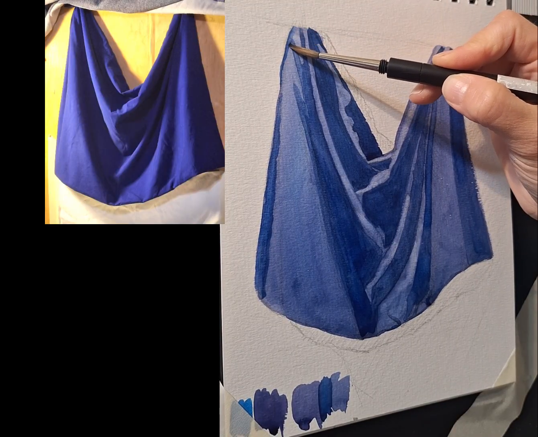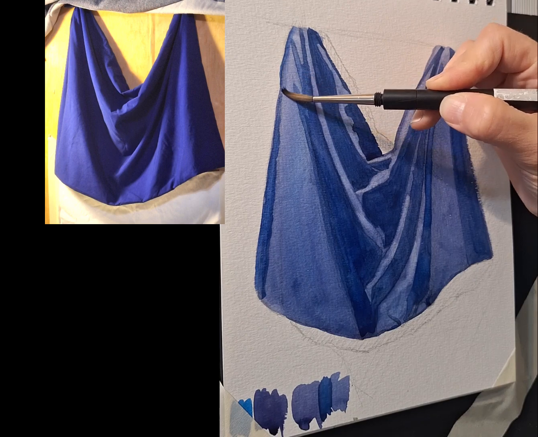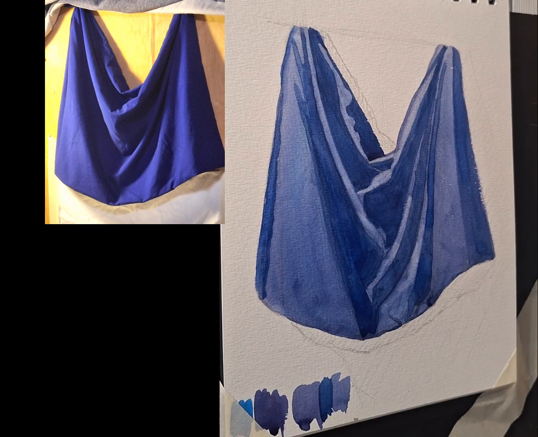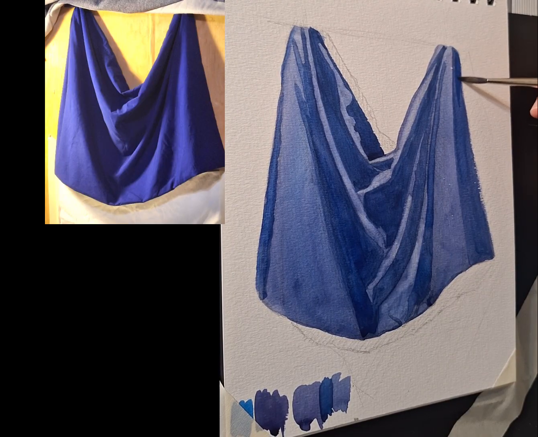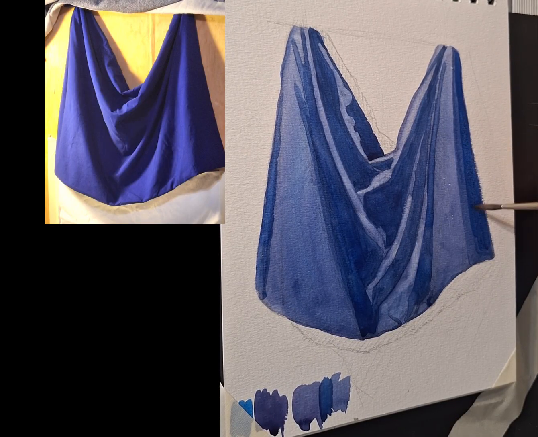Because that too is rolling away from us. All right. So now we staked it out. The only thing I can improve is make sure that this is definitely dark, because it's going pretty much into that deep shadow away from light. Okay.